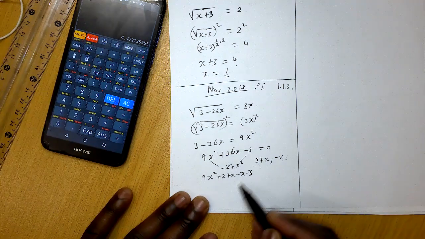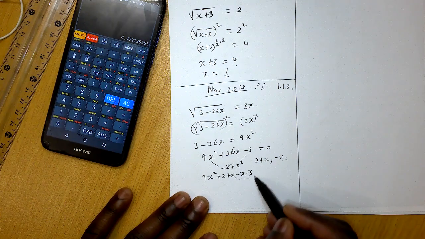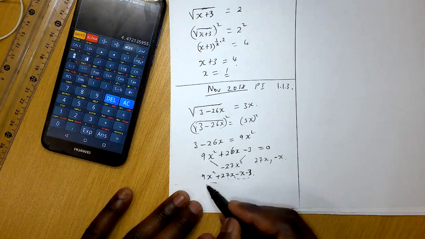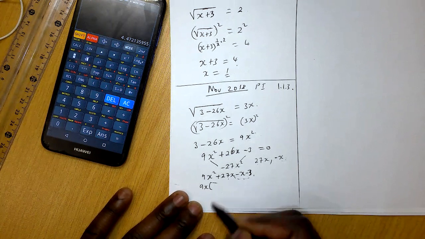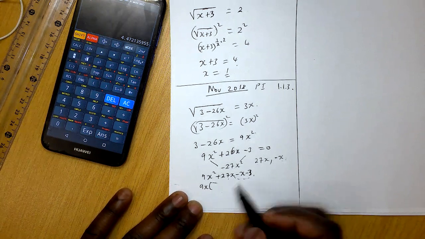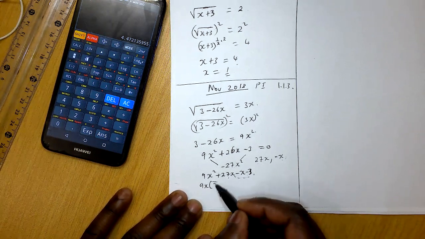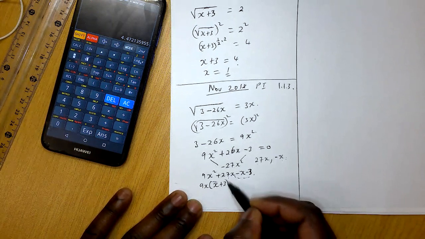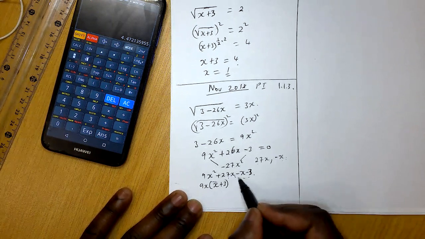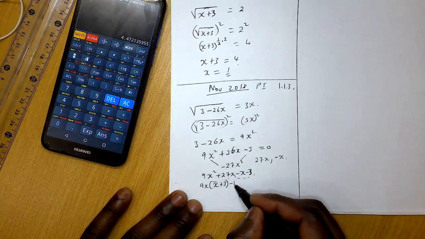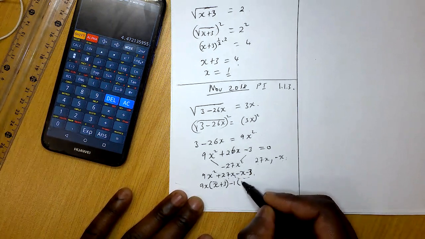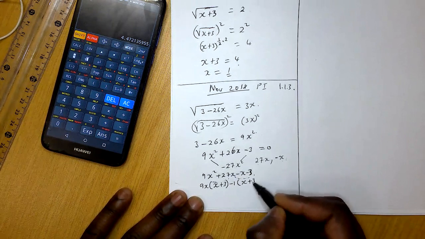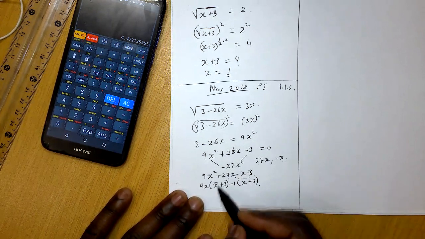Remember, you treat this separately and this separately. For the first two, you factor out 9x outside. Then what are you left with inside? You're left with x plus 3. Then here you factor out negative 1. What are you left with inside? You're left with x plus 3.